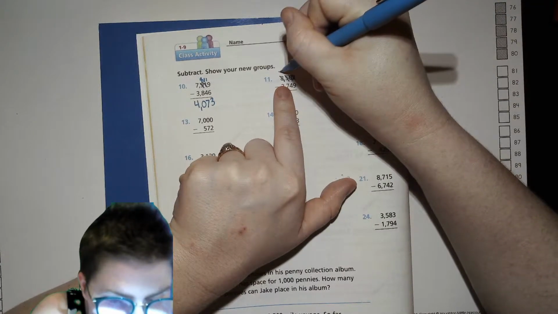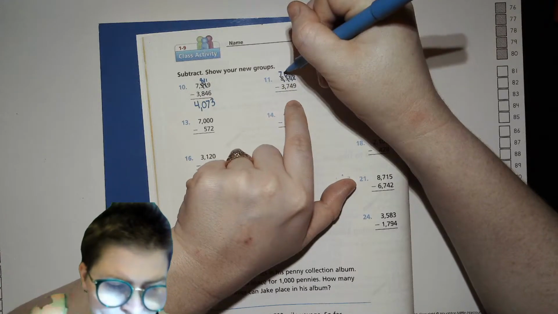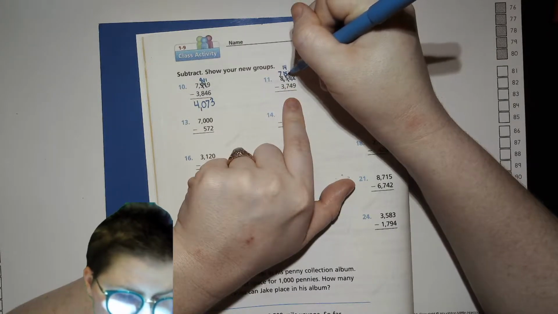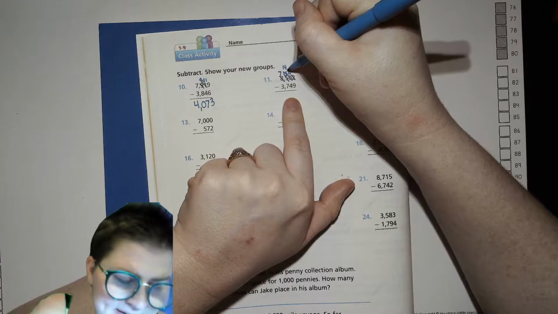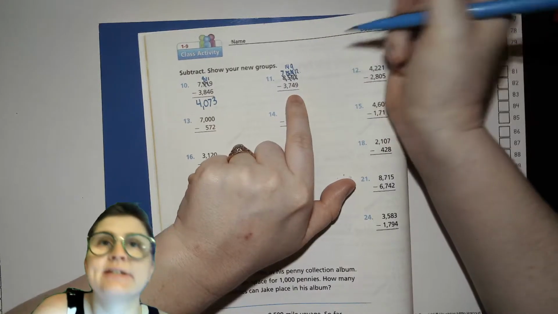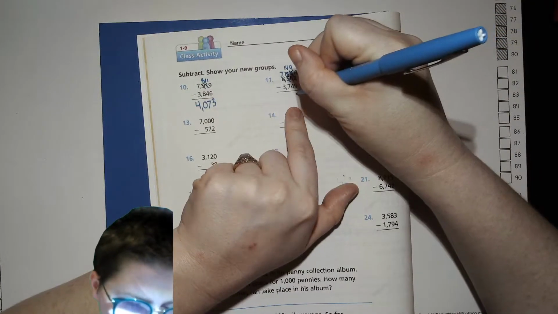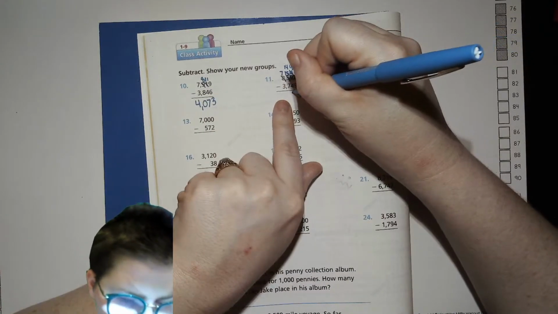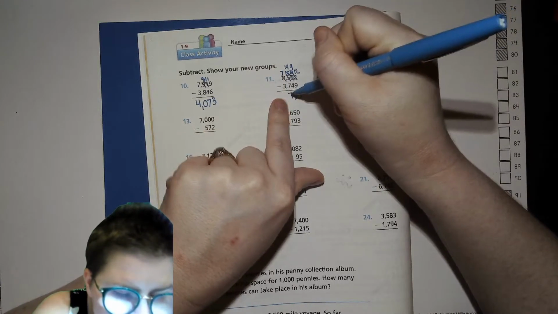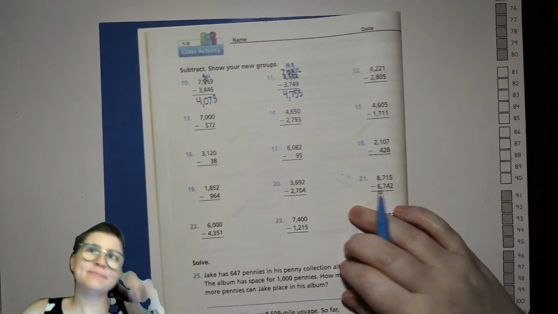So we'll leave 7,000, and then we'll have 15 hundreds. We'll leave 14 of those hundreds, and then we'll have 10 tens. We'll leave 9 of those tens, and then we'll have 12 ones. Okay, 12 minus 9, that's 3. 9 minus 4, that's 5. 14 minus 7 is 7, and 7,000 minus 3,000 is 4,000.